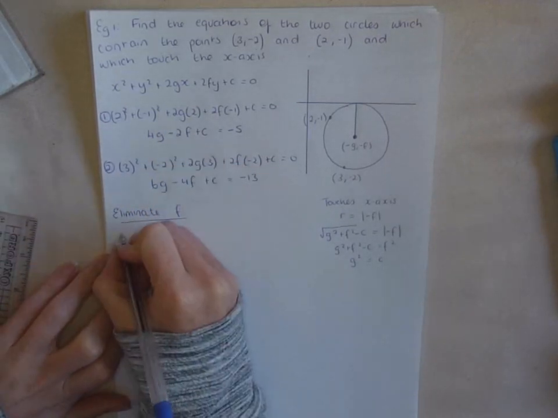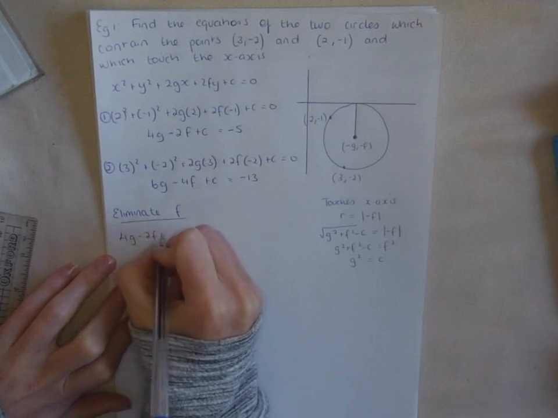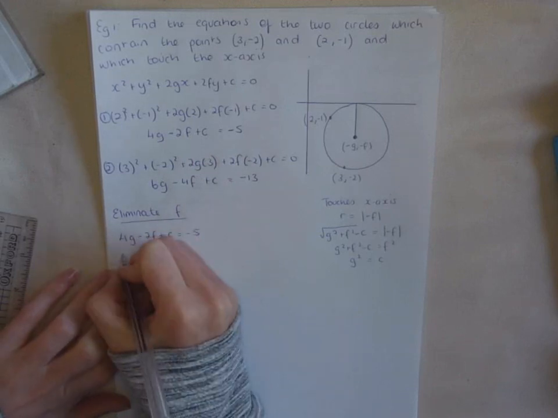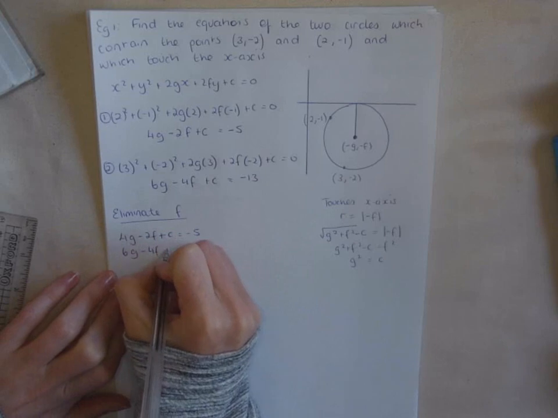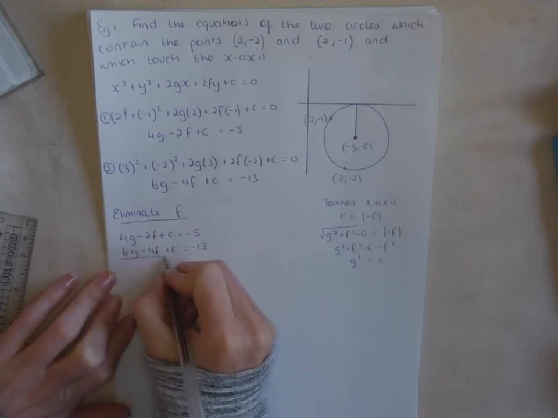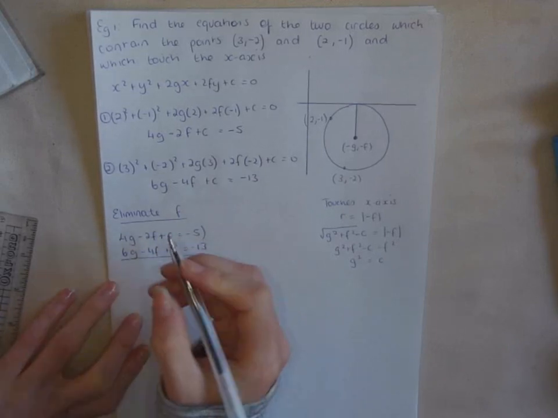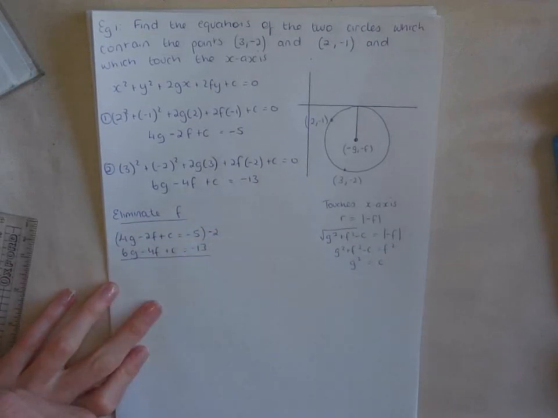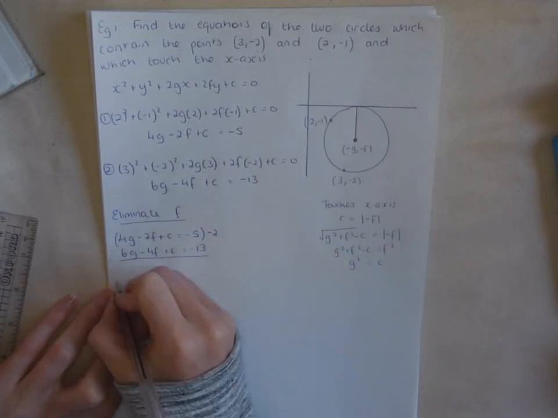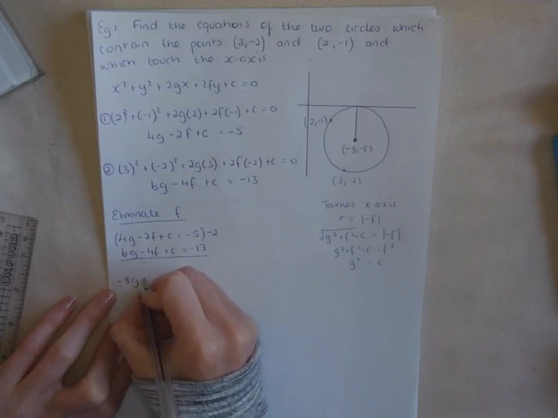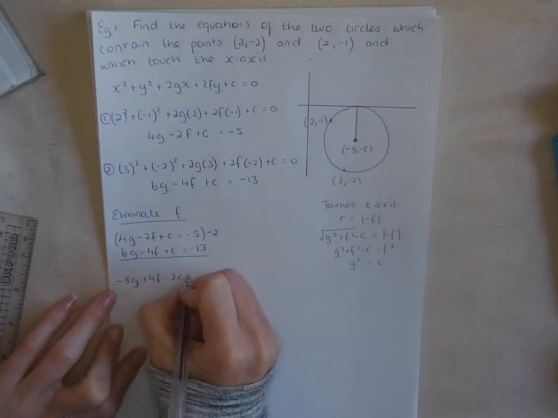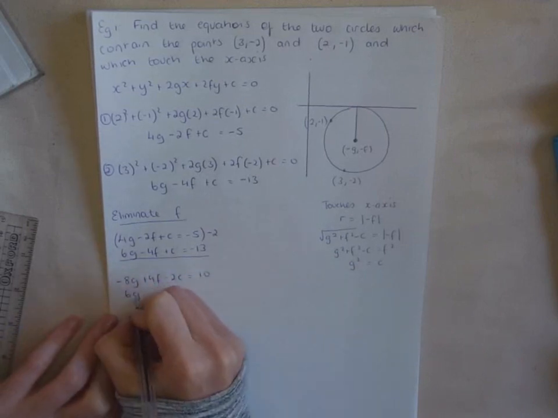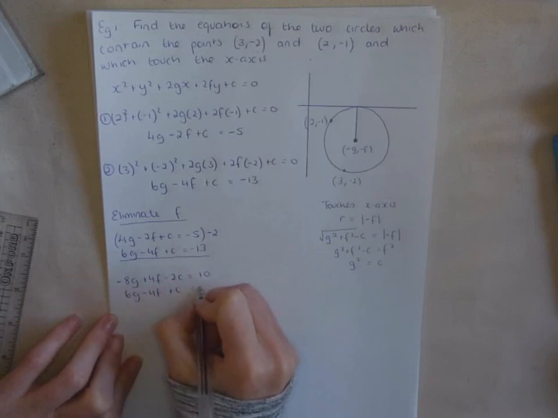So I'm going to do simultaneous with these two. I'm going to multiply that top line here by minus 2. That's going to get me minus 8g plus 4f minus 2c is 10. And 6g minus 4f plus c is minus 13.